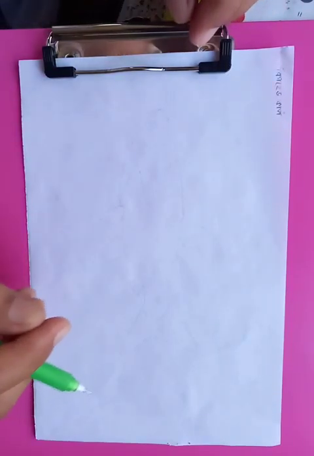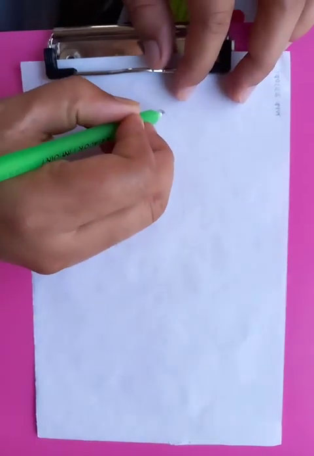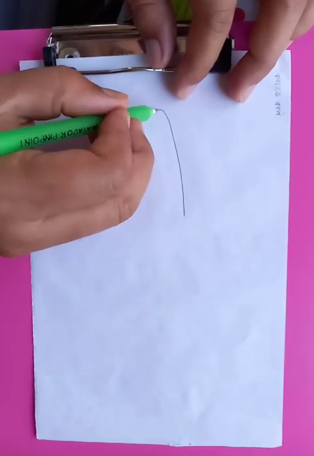Hi, how are you? Today we're going to draw a nice fish called bighead carp. Let's draw the outline first. We're using a pen for the nice outlines here.